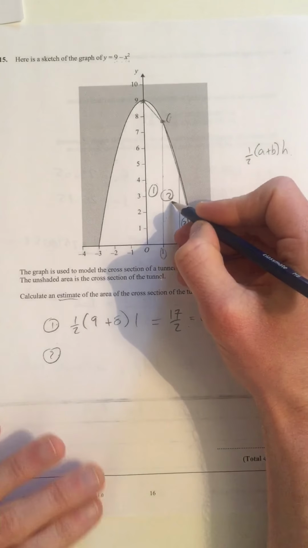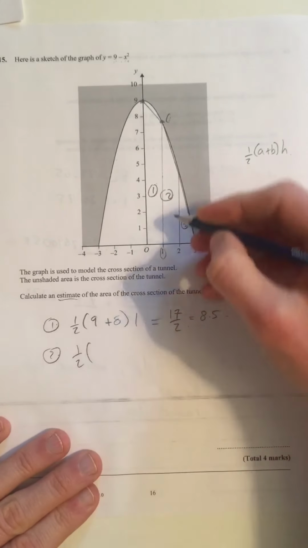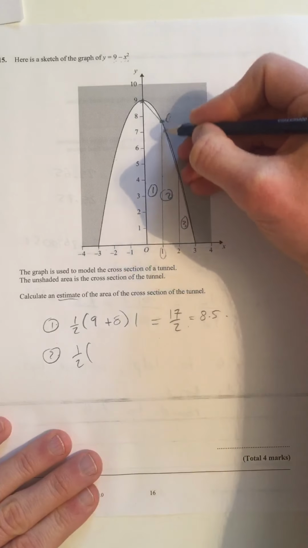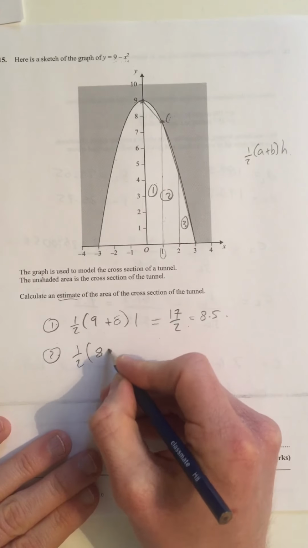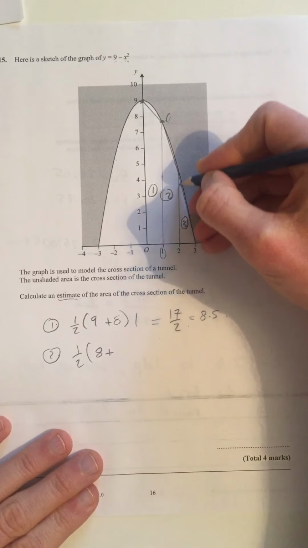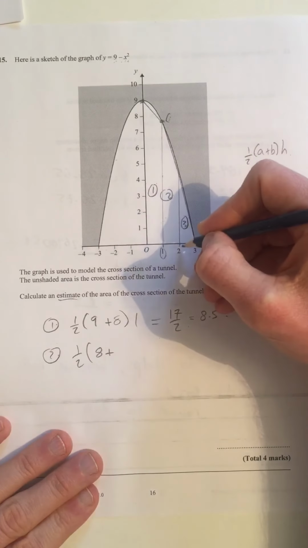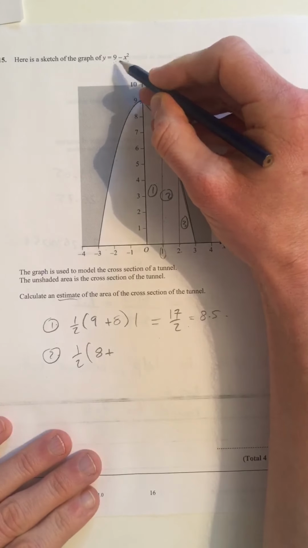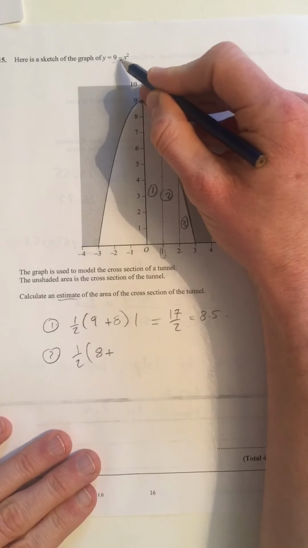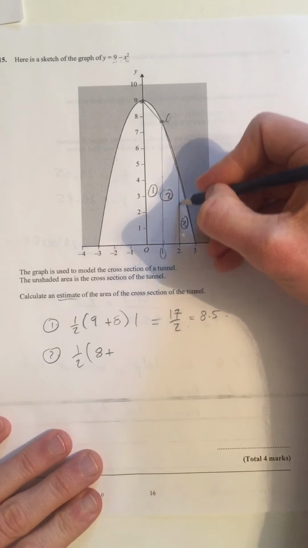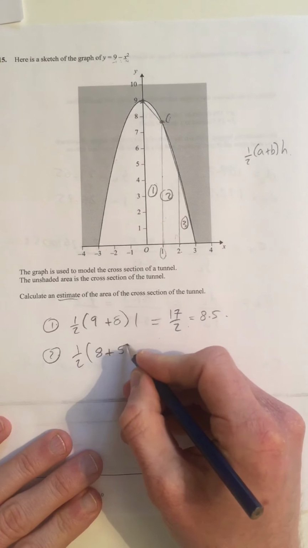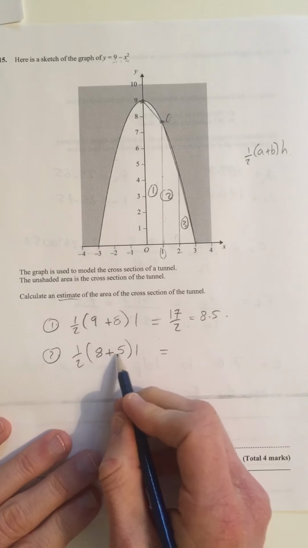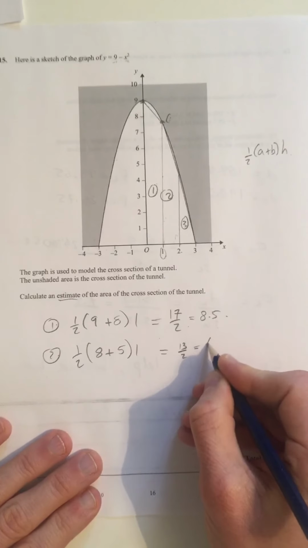Now let's do the same thing for 2. So it's going to be a half a plus b times h. We already know that this height here is 8 because we did that a moment ago. We need to know what the height here is. Well, we can see that x is 2 here. So if I substituted 2 in here, I get 9 minus 2 squared. So 9 minus 4 is 5. So the height here is 5. Distance between them is 1. So we've got half of 13, or 6.5.